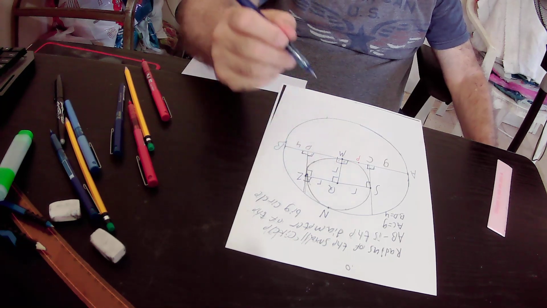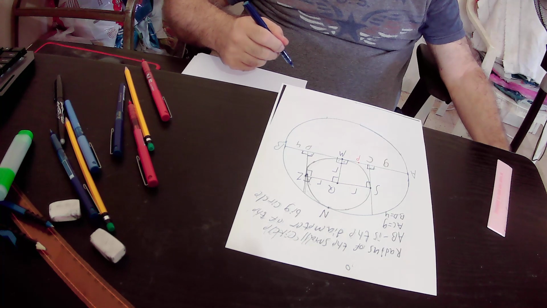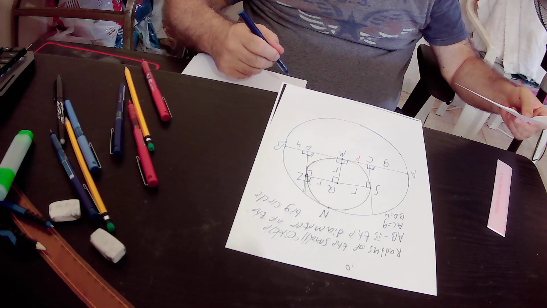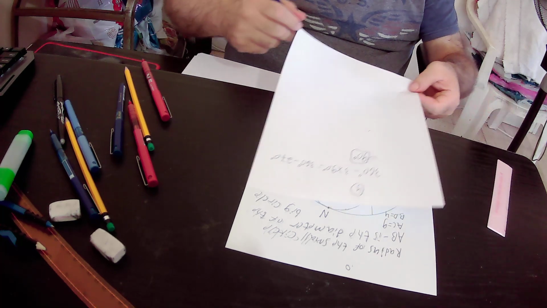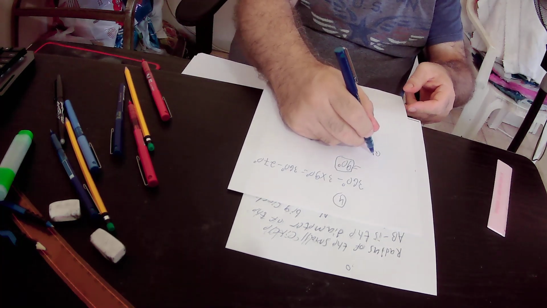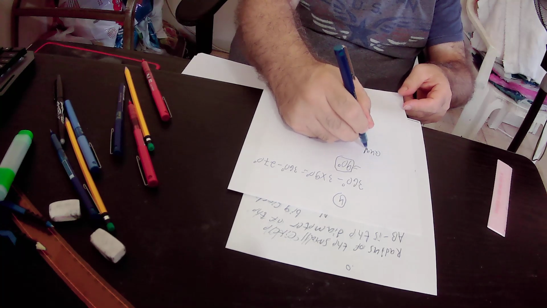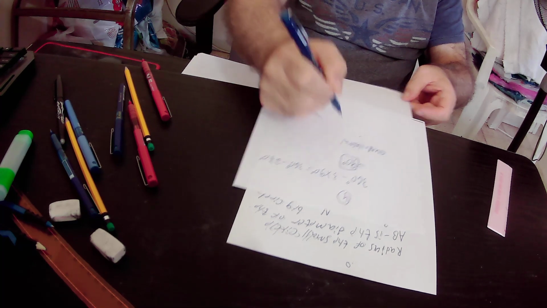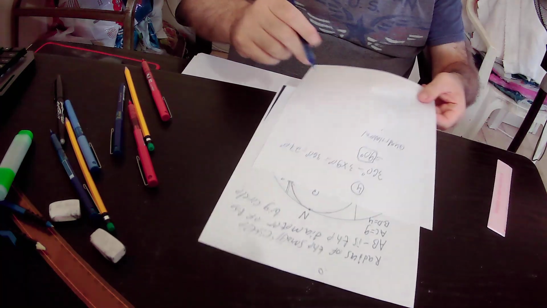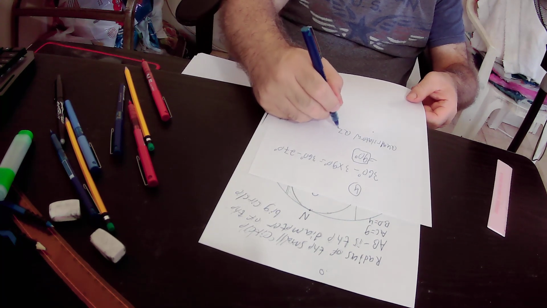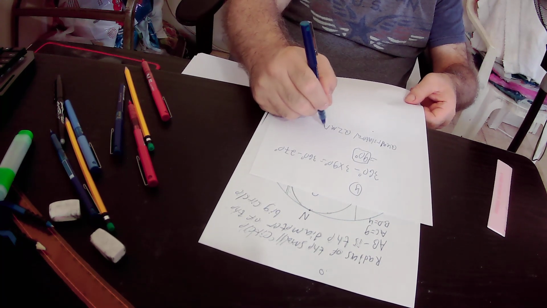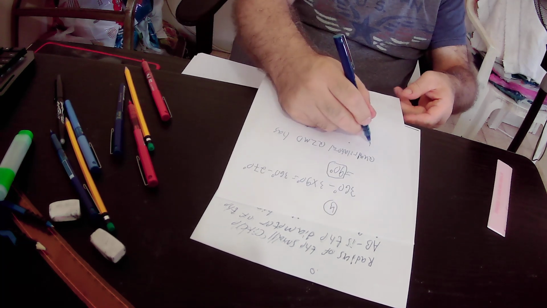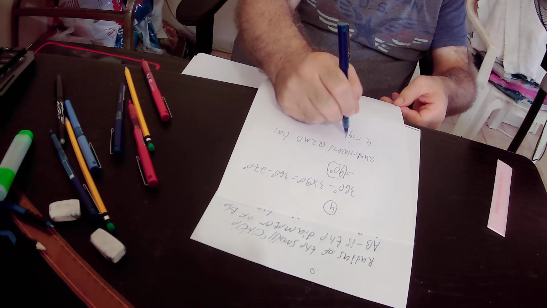So actually we proved that quadrilateral QZMD has four right angles. Okay, I write it down. Quadrilateral QZMD has four right angles.